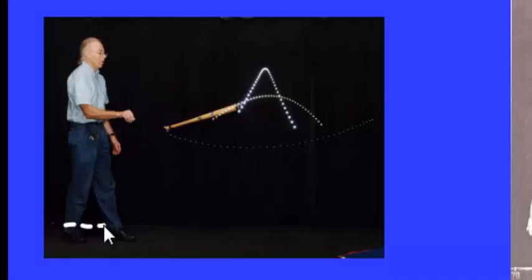You can see that what he's done is they've attached a light to each end of the bat and one at the center of mass. And they threw the bat in the air. And what you see here is the motion of the center of mass, which is a parabola, right? When you throw something up in the air, it follows a parabolic path.